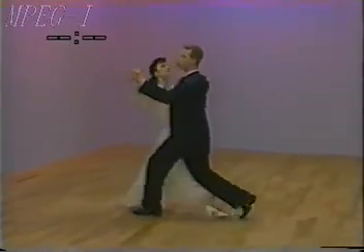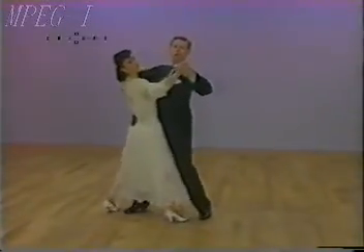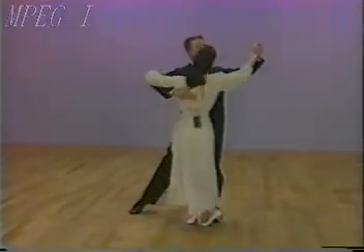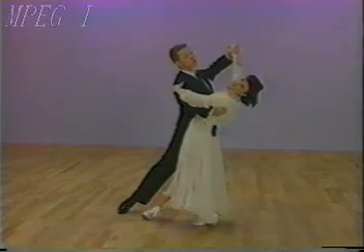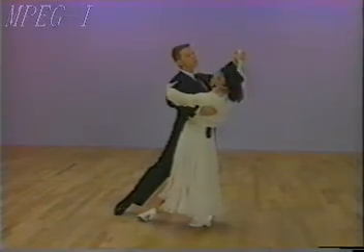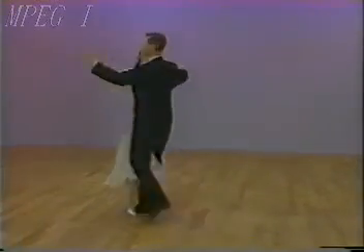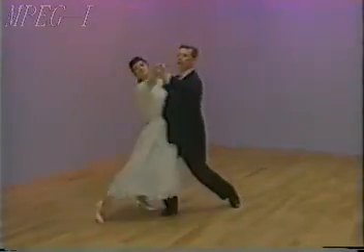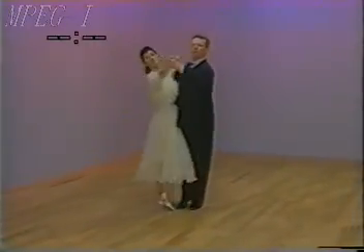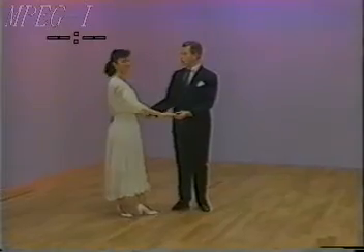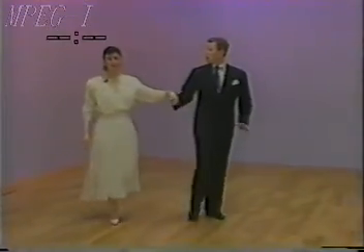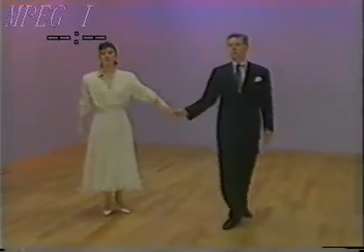So monitoring her center here, going into the line and finished. Rotating the shoulders, blending with her first, driving forward, collecting and driving forward once more. Very important action there. Would you like to comment with the ladies' center whilst we're doing this particular figure?